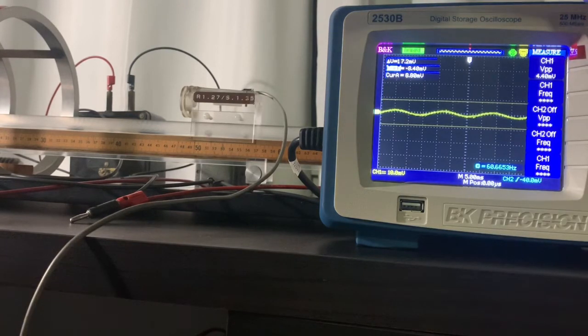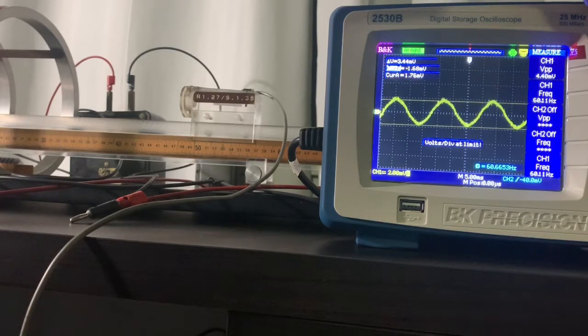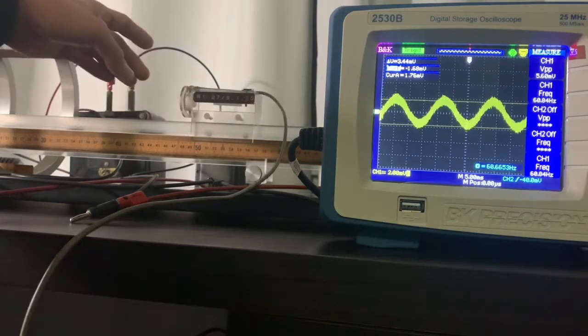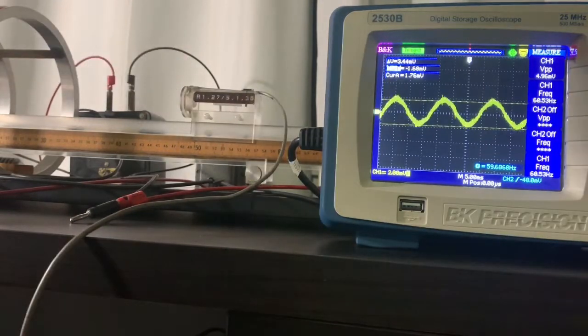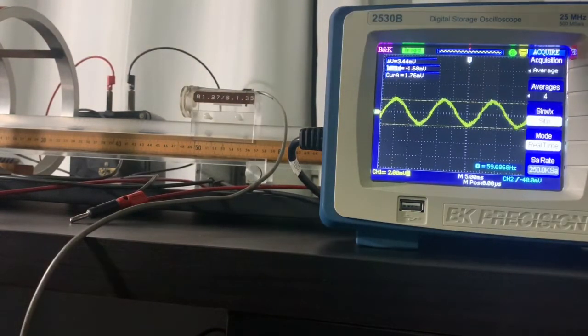Actually, let me change the scale here. 4.08 it is. Let me make sure that, yes, we're still averaging, getting rid of that noise.